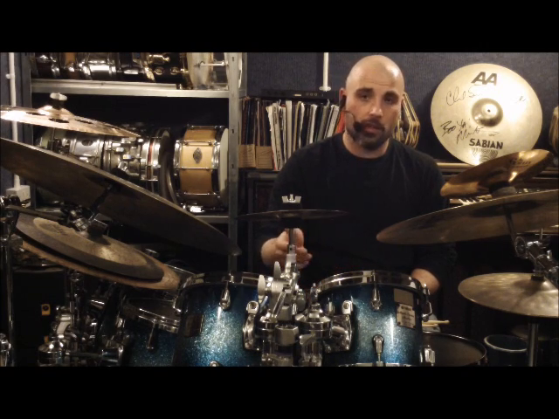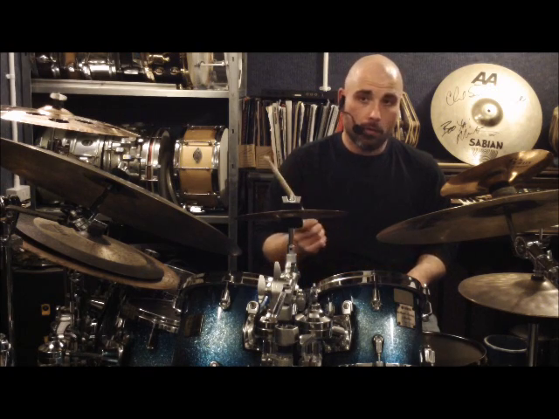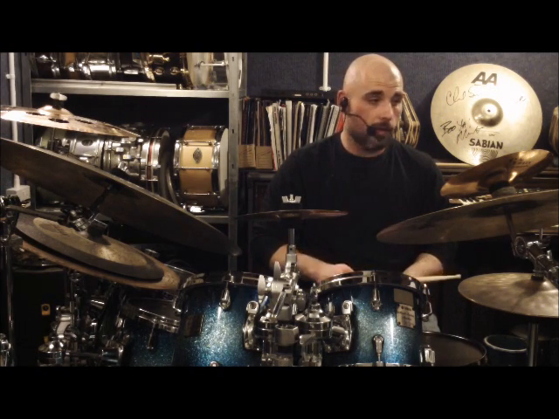Now, if you don't know what ostinato means, that's cool. It just basically means a short repeating pattern. So, if we were playing an 8th note rock groove, the ostinato in the hands would be this.